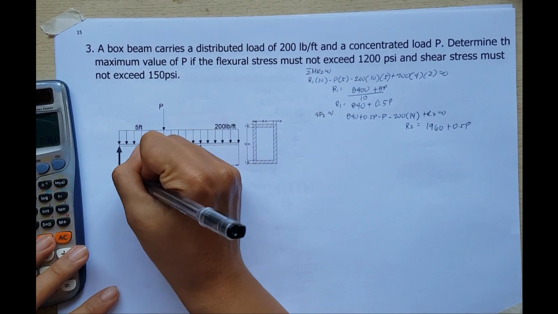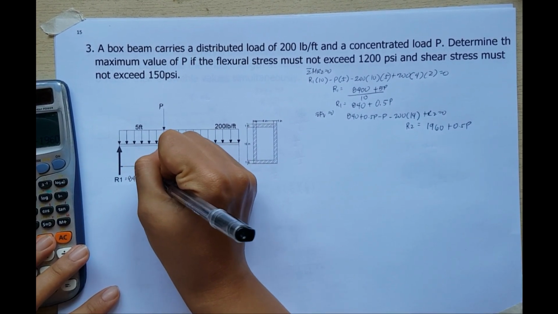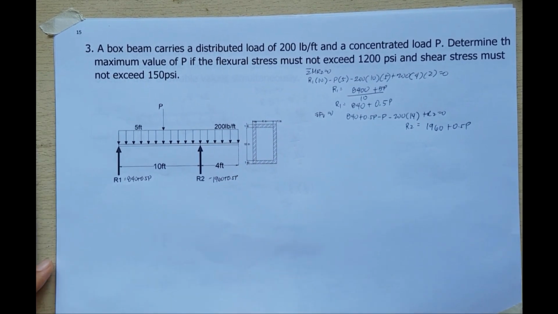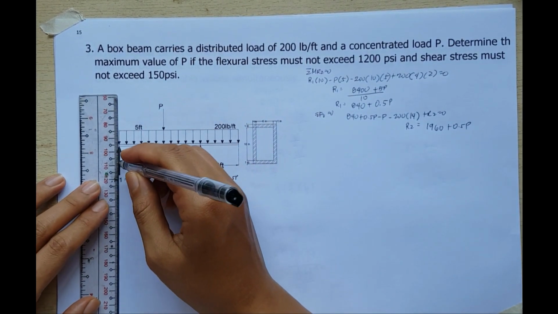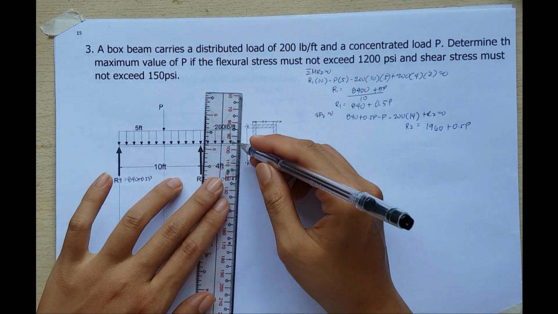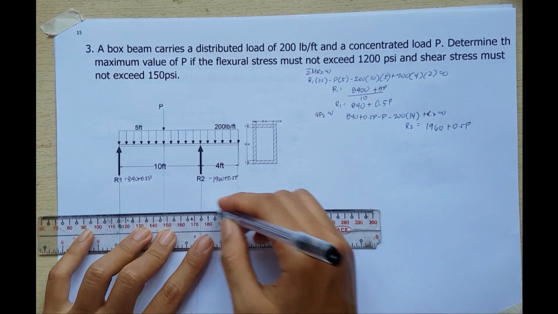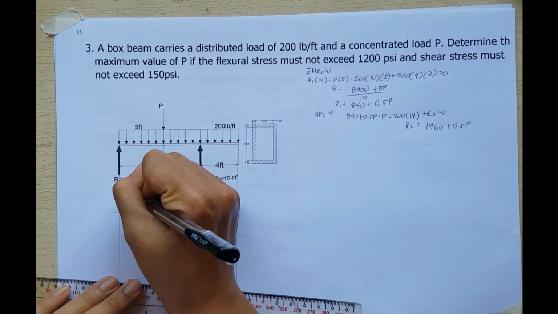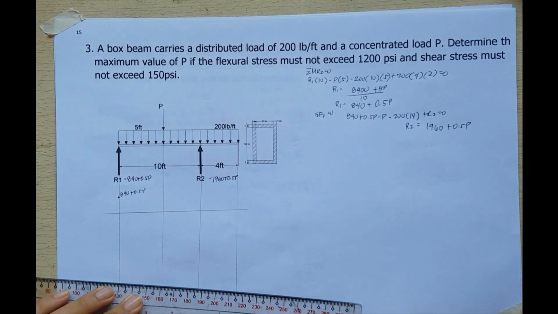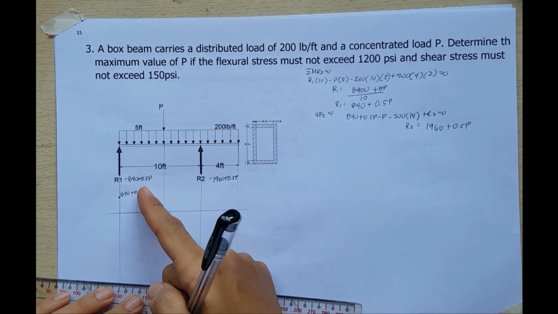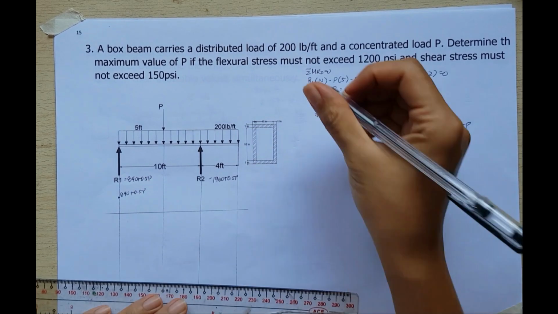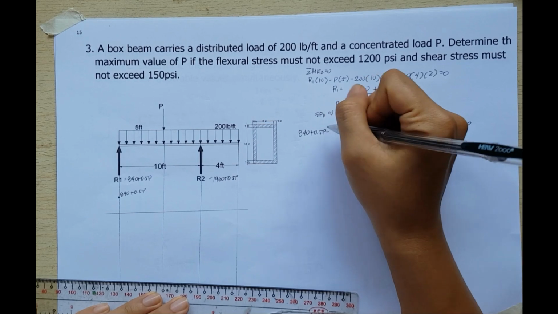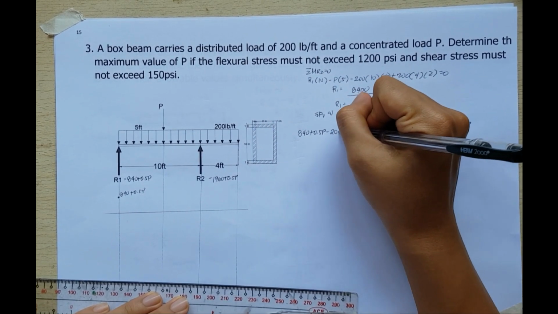R1 is 840 plus 0.5P and then R2 is 1960 plus 0.5P. So drawing natin yung moment or yung shear and moment diagram. So we have here 840 plus 0.5P. 840 plus 0.5P. So 840 plus 0.5P minus 200 multiplied with 5.